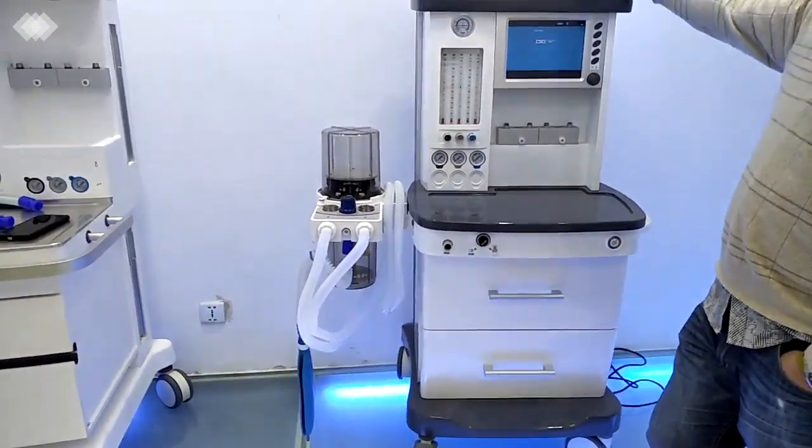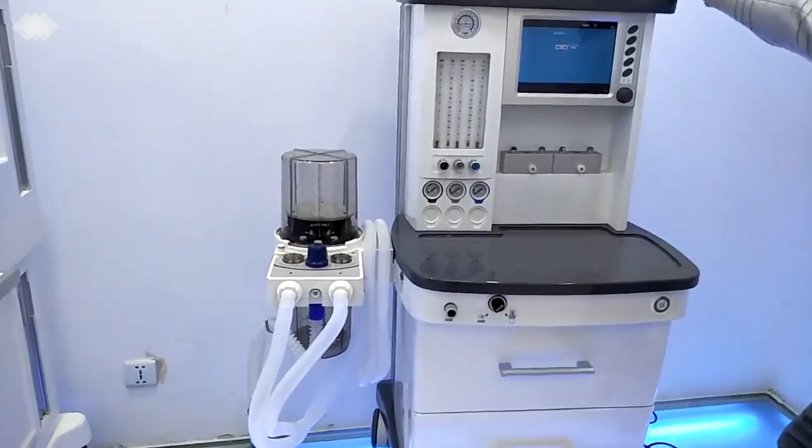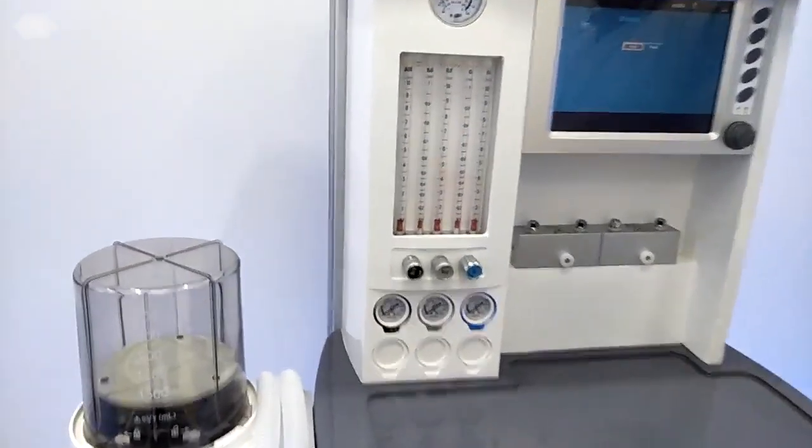And we also have a separate design for the electric circuit and the gas circuit inside the machine to ensure the machine can be used for at least 8 years.